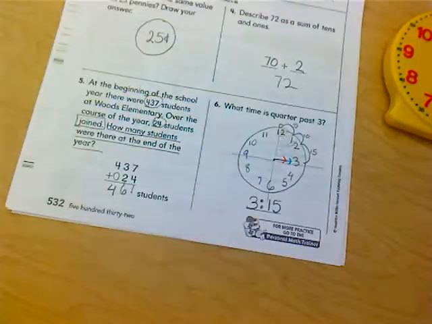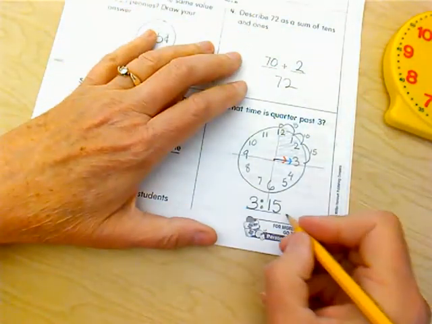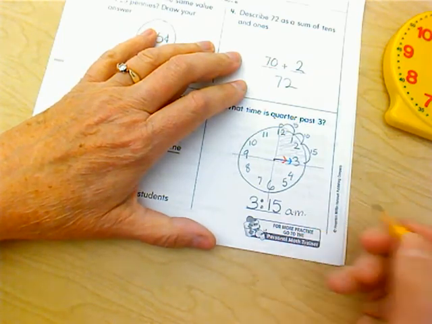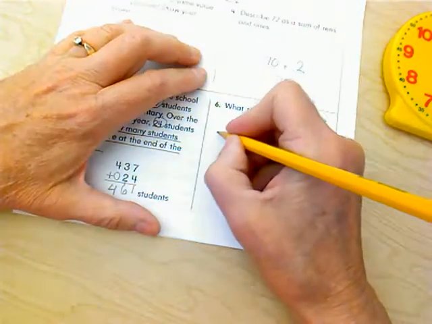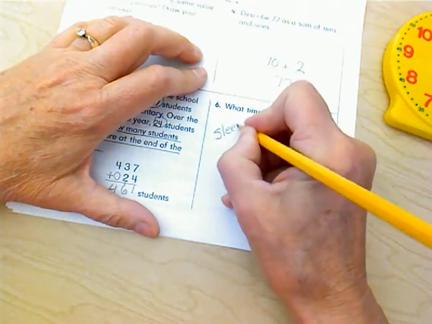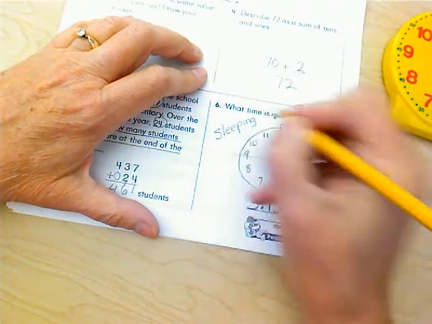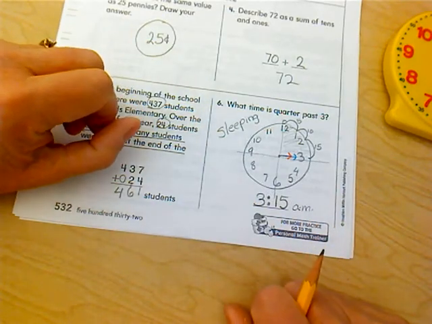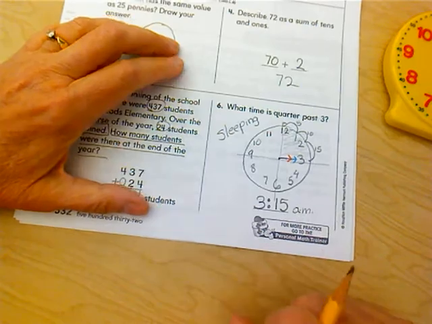And I'm going to say that this 3:15 time is an AM time. And if it is an AM time, you probably are doing this. I'm sure that you are sleeping at 3:15 a.m. because it's just after midnight, and you should be asleep by that point.